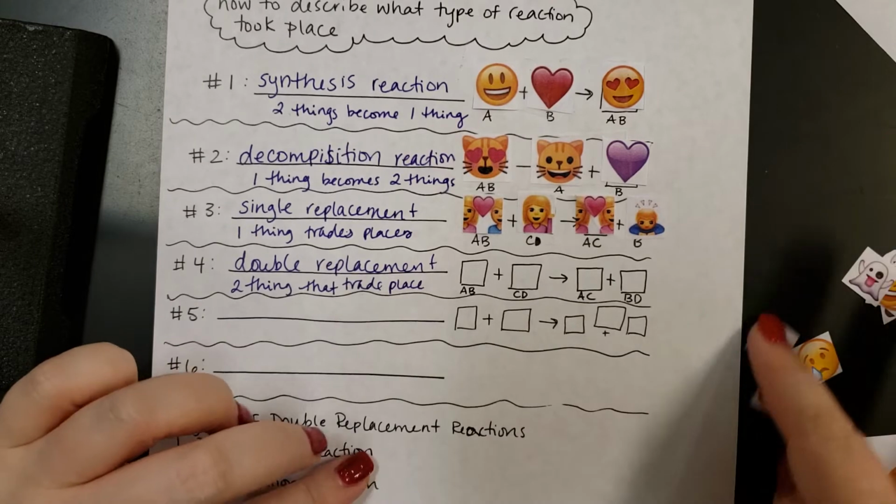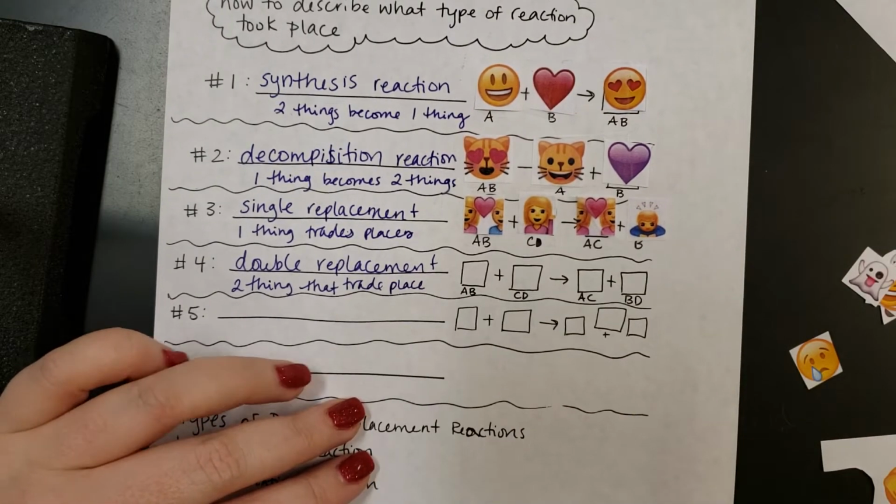This is going to be very crowded. I'm sorry. We'll just figure it out as we go.